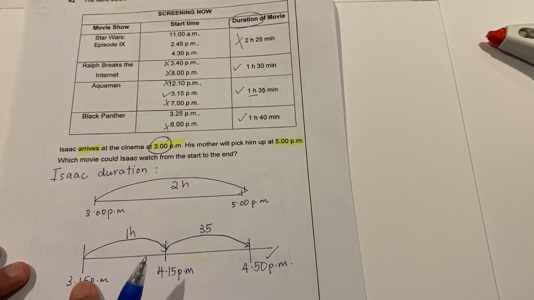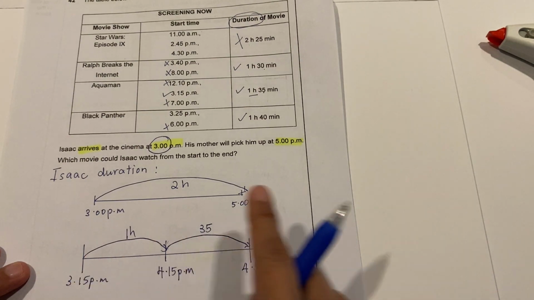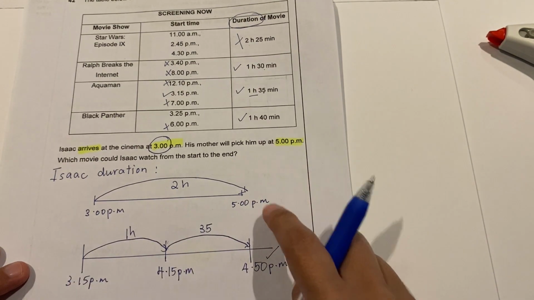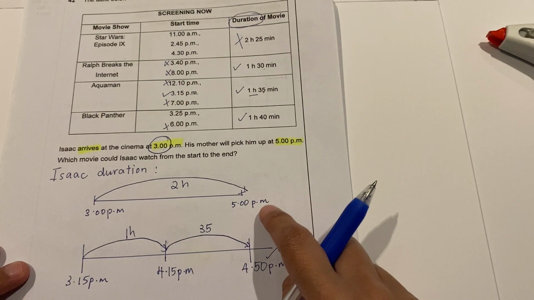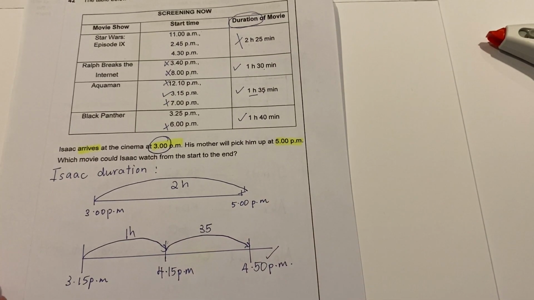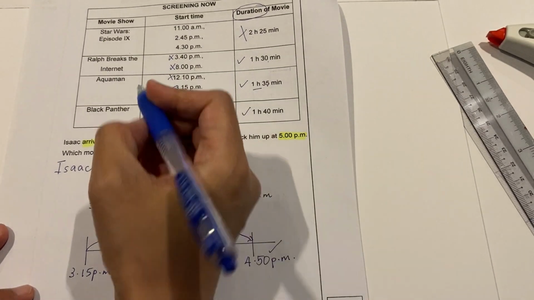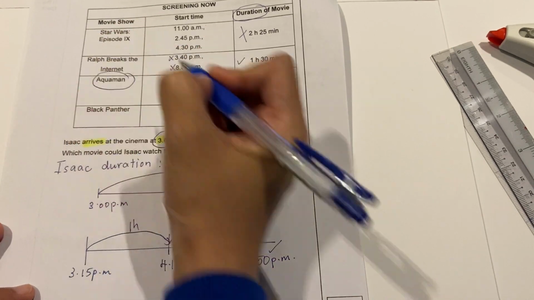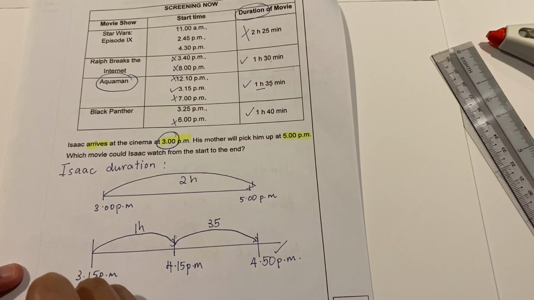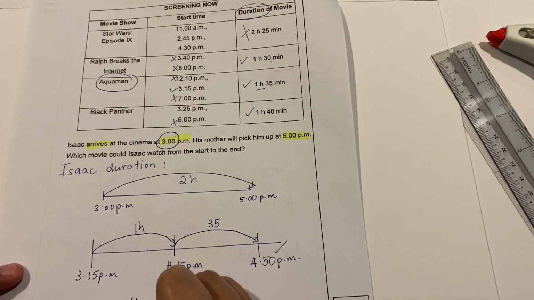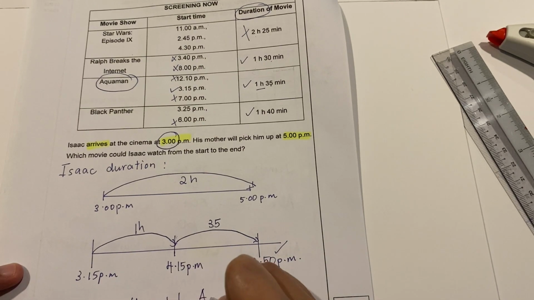The starting time for him to watch is 3:15, and the movie ends before 5 p.m. when his mother will pick him up. All right, so your answer will be this movie, Aquaman. So Isaac could watch Aquaman.